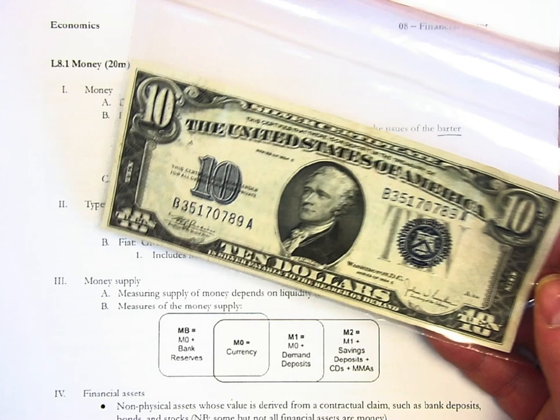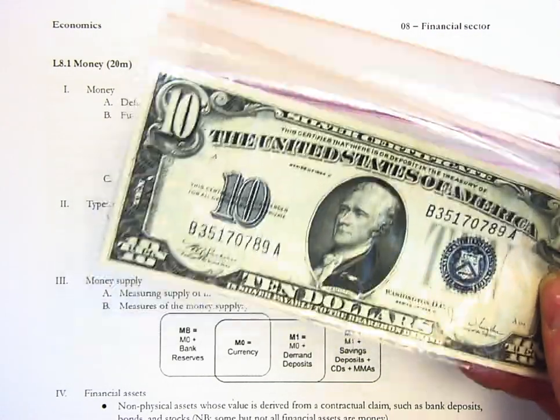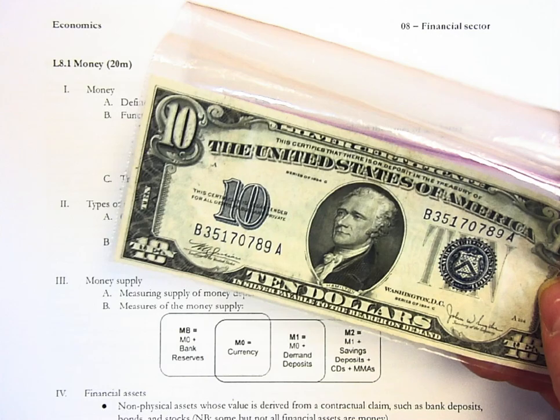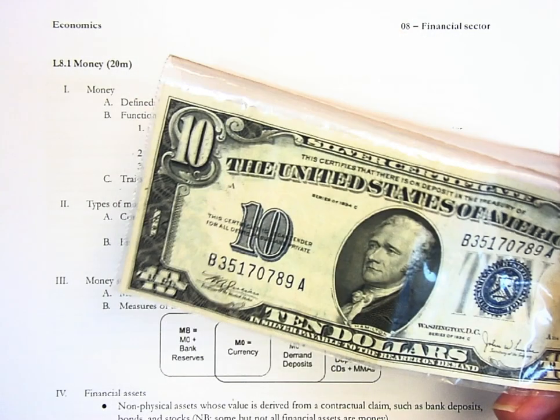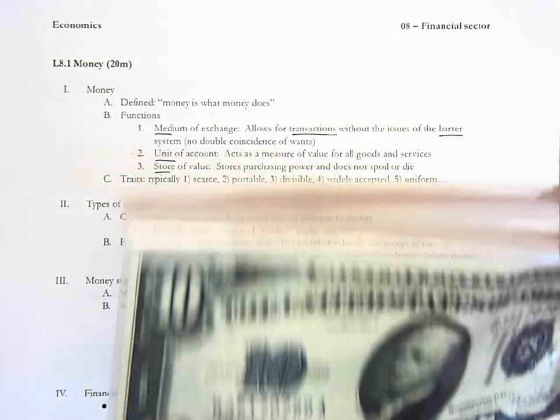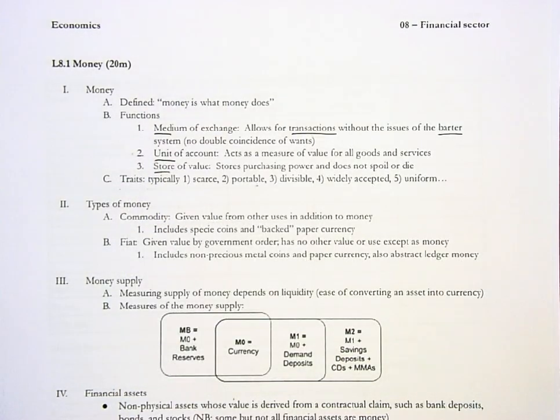Payable to the bearer on demand. So in other words, this piece of paper, back in the old days, I could go to the U.S. Treasury or to a bank and say, I would like a little bit of silver for this piece of paper. And so it was backed. This piece of paper was backed by that.